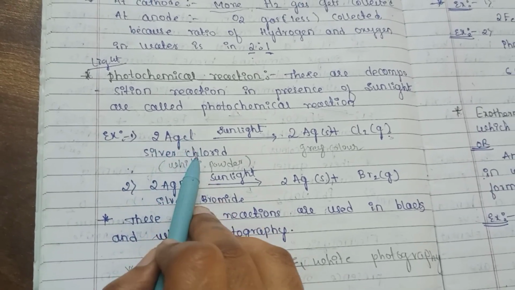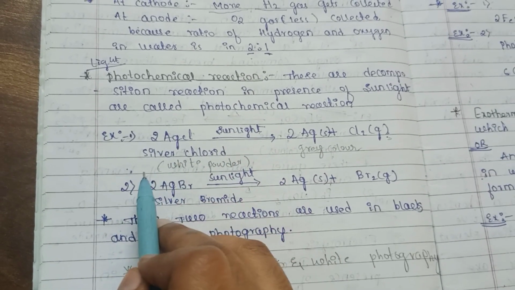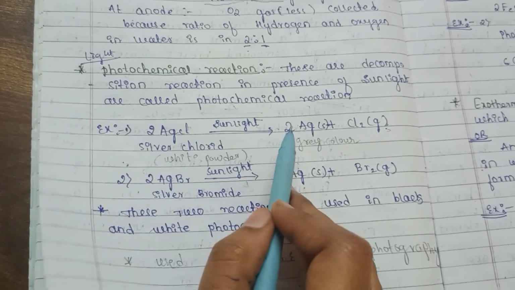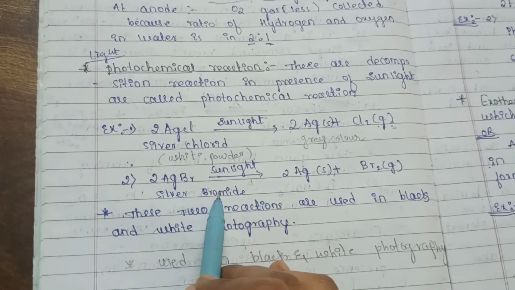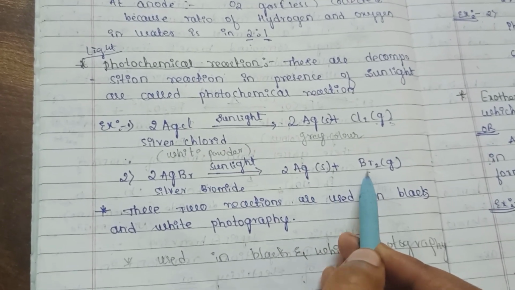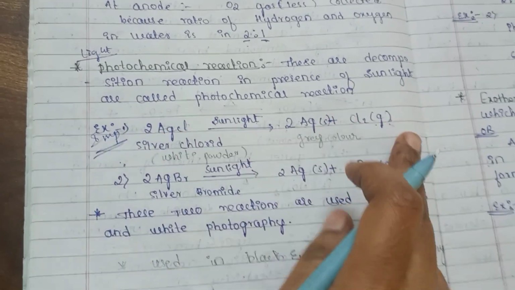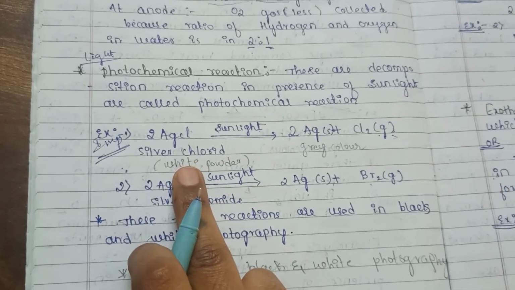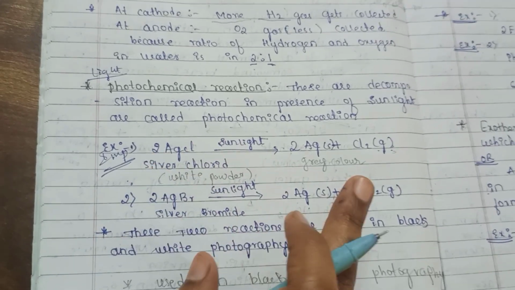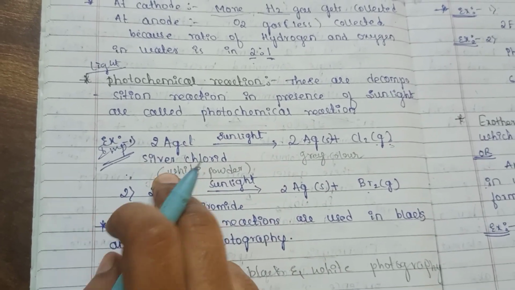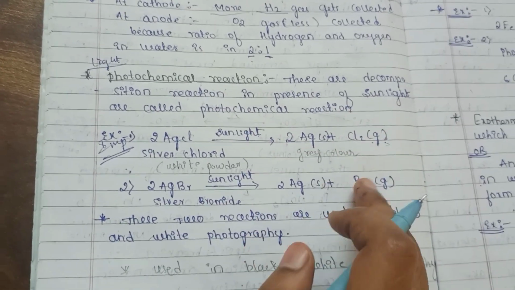See, 2AgCl, completely balanced, that is silver chloride. It is a white powder. In the presence of sunlight, it will give 2Ag plus Cl2. Next, 2AgBr, silver bromide, which will produce 2Ag plus Br2, in the presence of sunlight. This reaction is very, very important. This reaction is also asked in 2-mark questions. A white powder will produce a gray color in the presence of sunlight, so you have to mention the equation. Which compound is white in color? That is silver chloride. And what will it produce in the presence of sunlight? It will produce a gray colored substance.